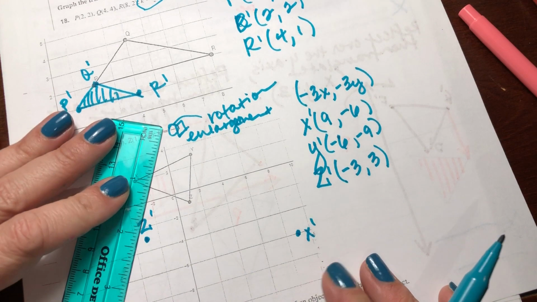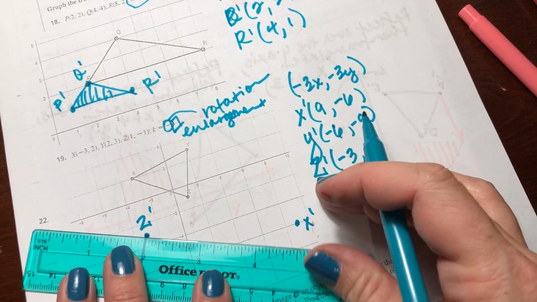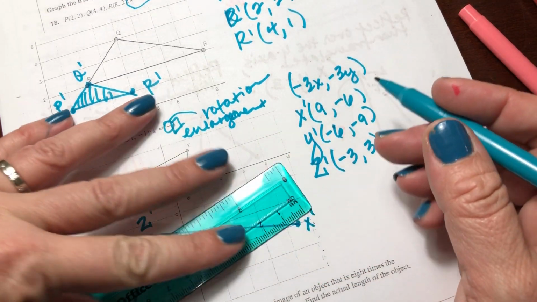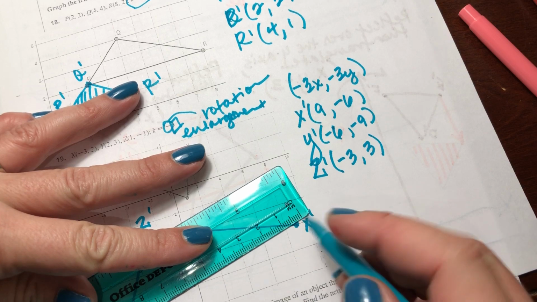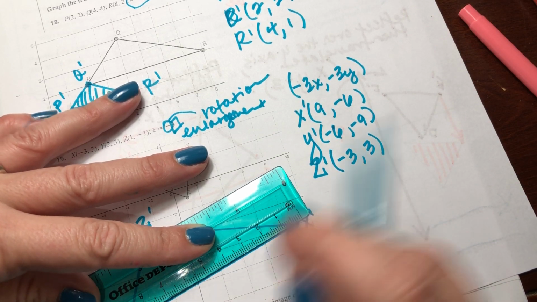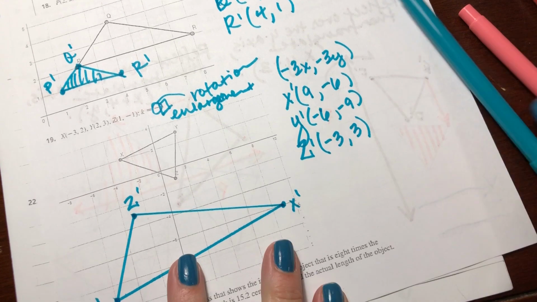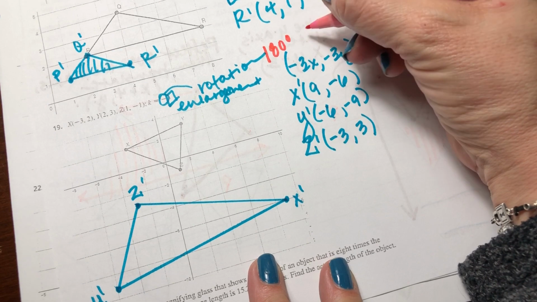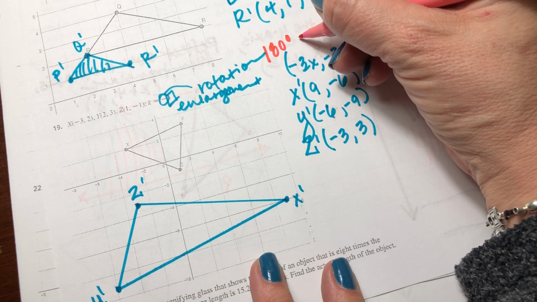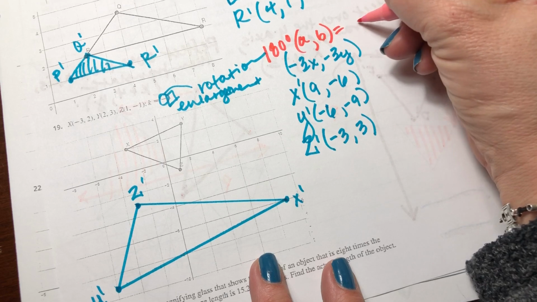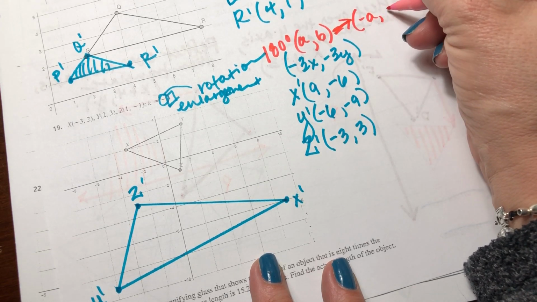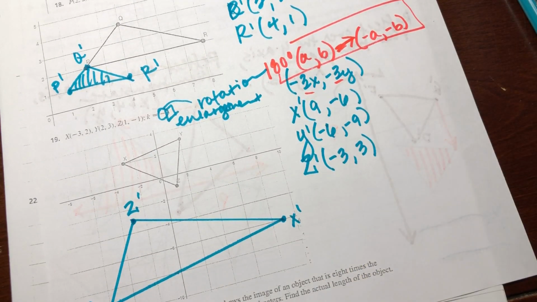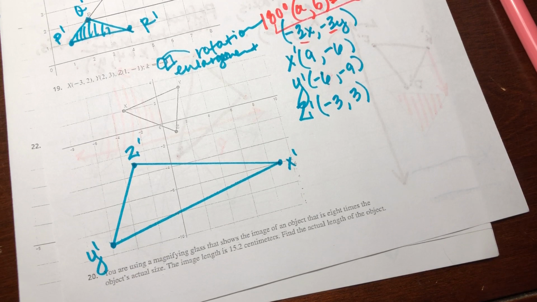Looks to me like not only is it getting 3 times bigger, but I think the negative is making this rotate 180 degrees. Oh, there is a number 20 down here. Now, let me repeat what I just said. I think that negative is making this a 180 degree rotation, and if that is the case, the 180 degree rotation rule is (a, b) becomes (opposite a, opposite b). And then that 3 is what makes it bigger. I don't know. Take a look at that, though. But that's something that you might be able to wrap your brain around, make the connection.